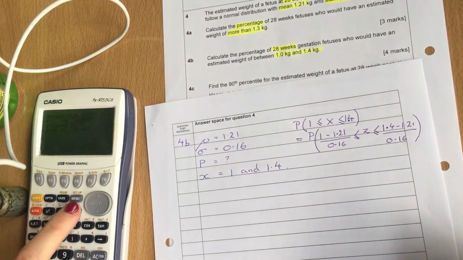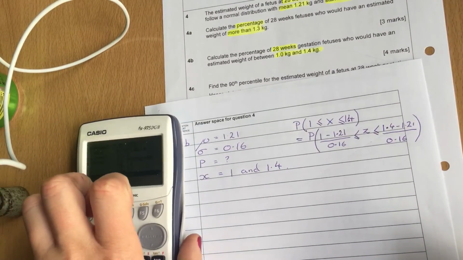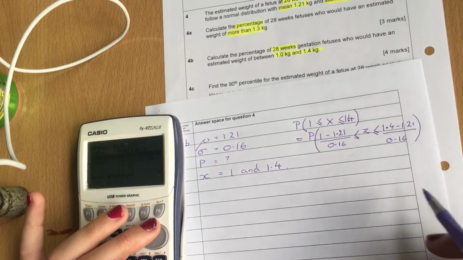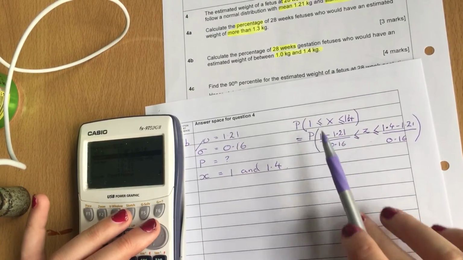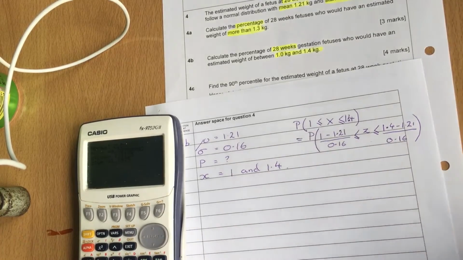So from a calculator point of view, you will find that it keeps your mean and standard deviation unless you've changed it. So we've got a lower value, a lower bound, and we've got an upper bound, and we want to know what it is between.